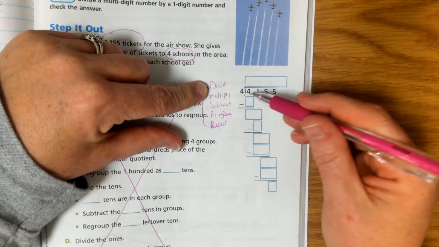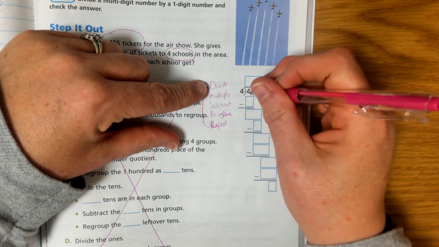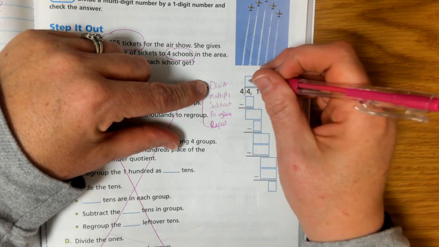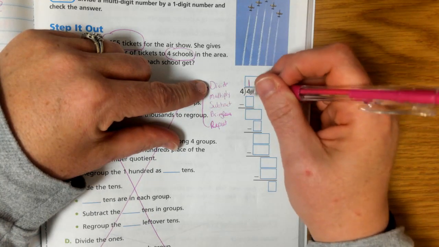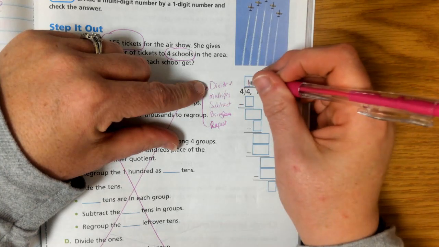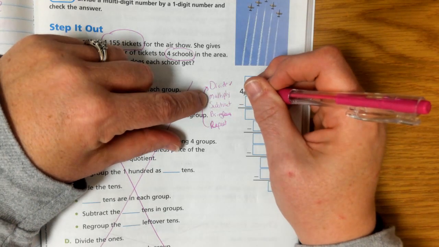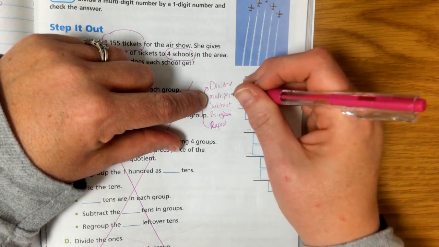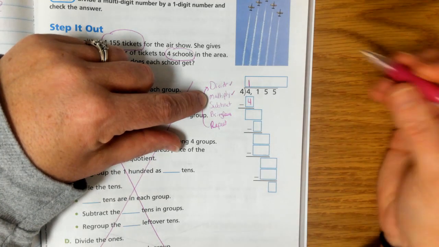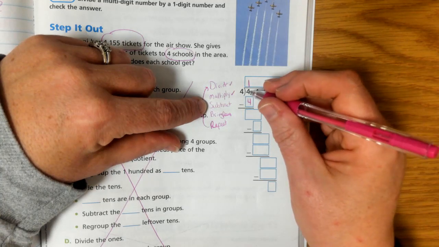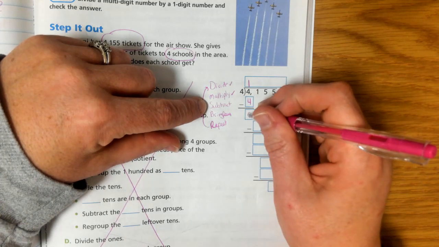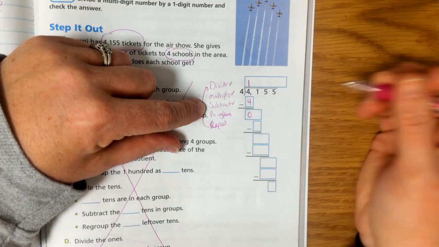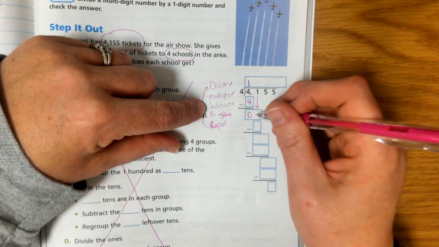First we're going to divide. 4 divided by 4 is 1, and we put the 1 in the thousands place. 1 times 4, because we're on the multiply part, is 4. Now we subtract: 4 minus 4 equals 0. And now we're going to bring down our 1.